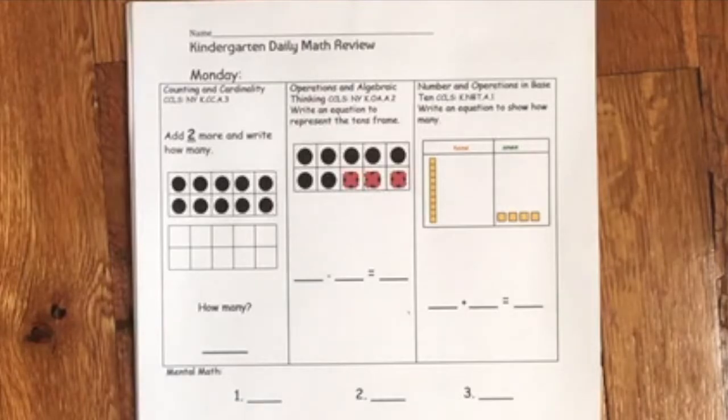Hi boys and girls, so it is now time for us to go over our daily math review. I want you to follow along and check your work. If you got it correct, make sure you give yourself a check, but if you got it wrong, it's fine, you can always fix it and then give yourself a check. Alright, we're going to get started.